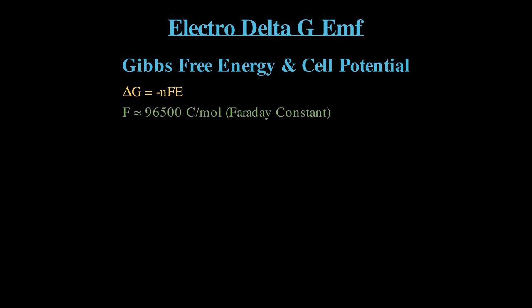Finally, let's connect electrochemistry to thermodynamics. The relationship between Gibbs free energy, or delta G, and cell potential tells us about spontaneity. The key equation is delta G equals minus NFE. Here, N is the moles of electrons transferred, and F is the Faraday constant, about 96,500 coulombs per mole. For standard conditions, the equation is delta G0 equals minus NFE0.